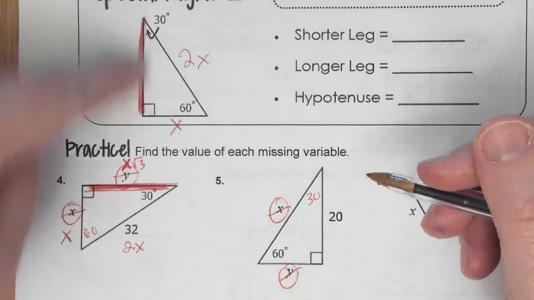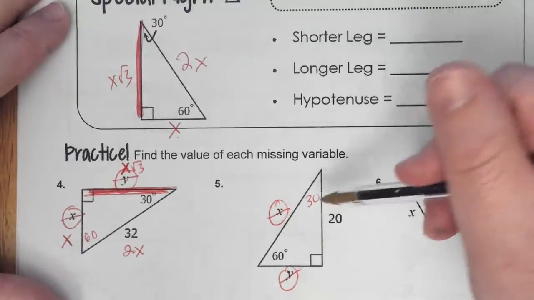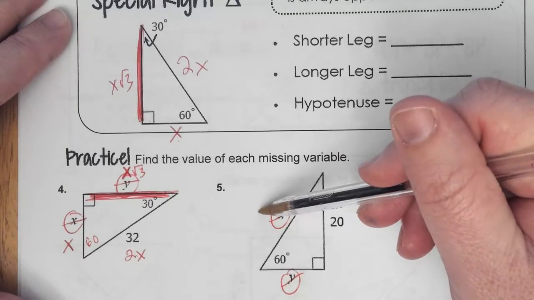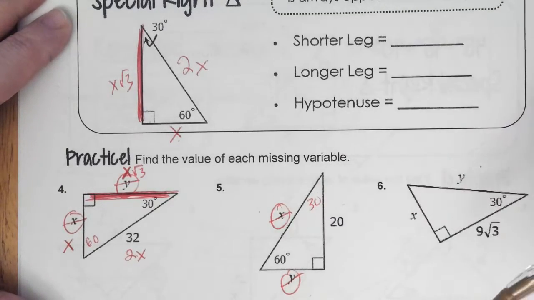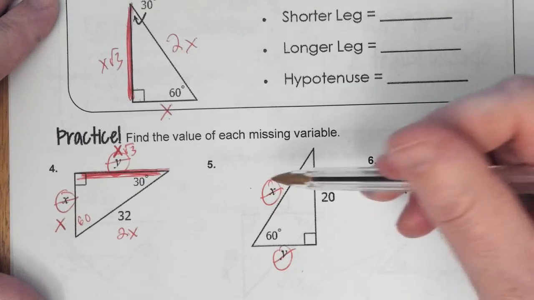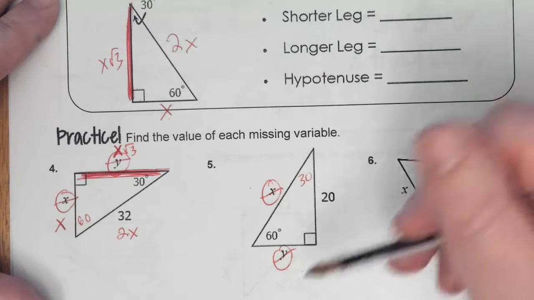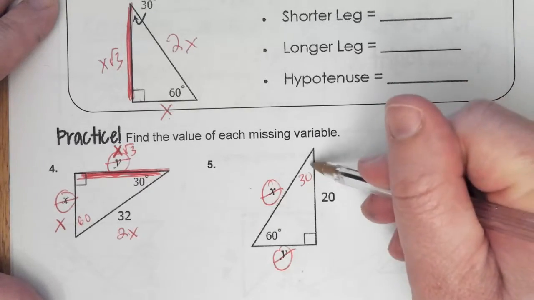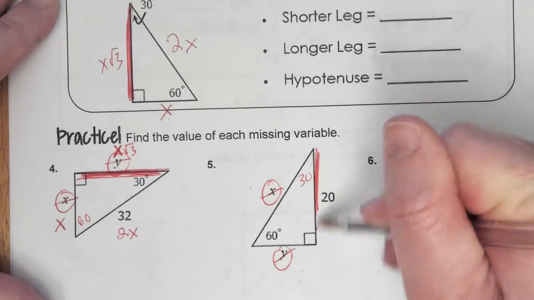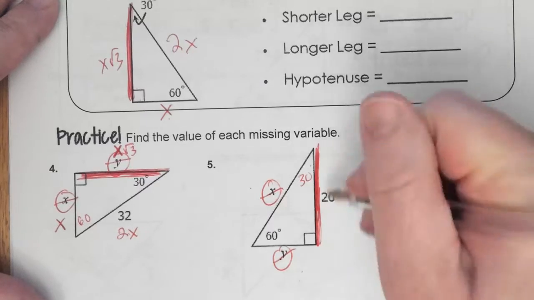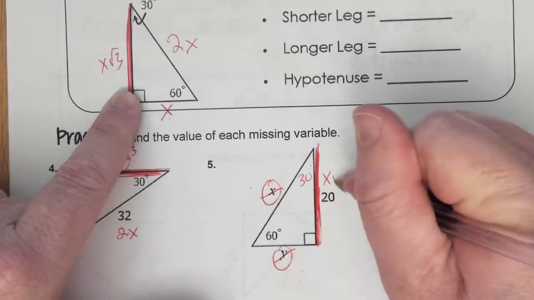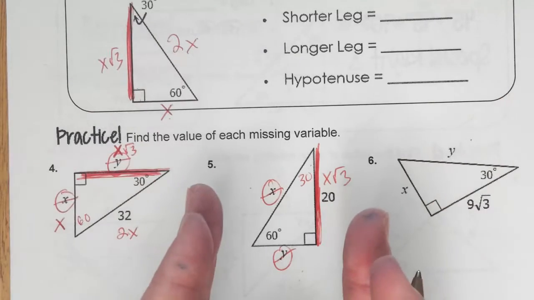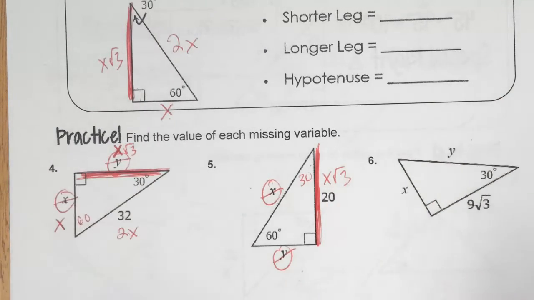So we need the fold. That's between 30 and 90. So where's the 30, 90? Where's the fold? Is it on the left, the right, or the bottom? Make that decision. You should have said the right. There's 30, there's 90, and here is the fold. All right, so we're going to make that X radical 3. And then the other two sides are X and 2X. The short side is X, the long side is 2X.